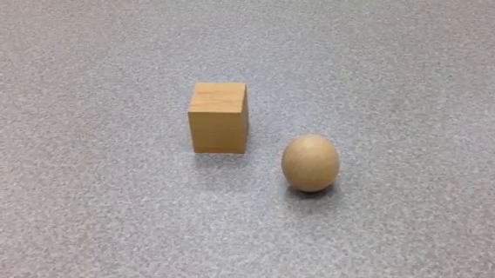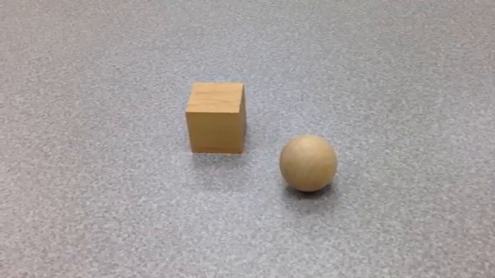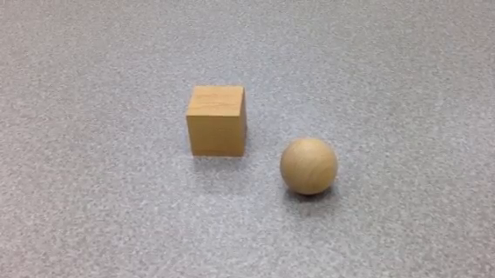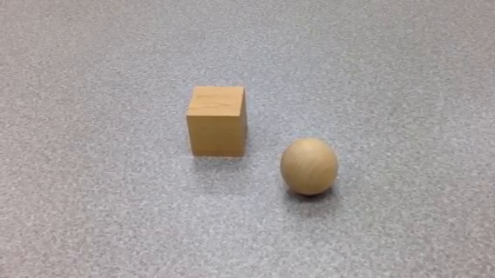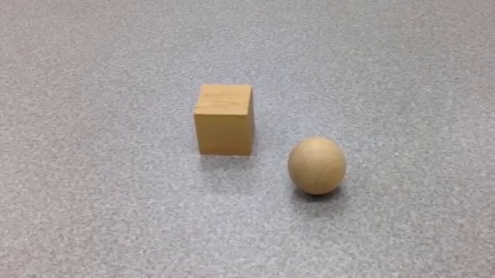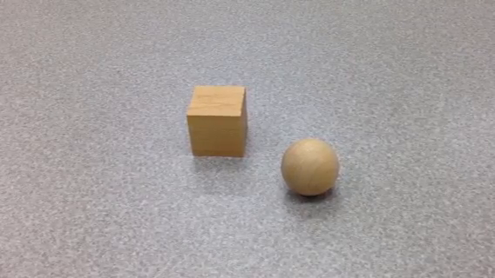Just as we identified the faces, edges, and vertices for the cube and sphere, we can identify those same attributes on the rectangular prism, the cylinder, the cone, and the pyramid. Now that you know what faces, edges, and vertices are, you will be able to identify them on all of the 3-dimensional figures.